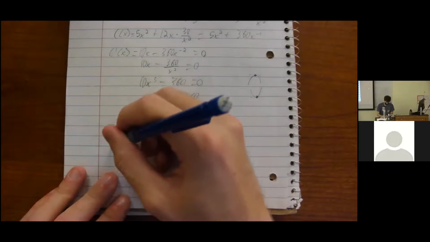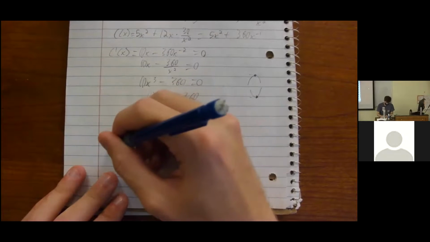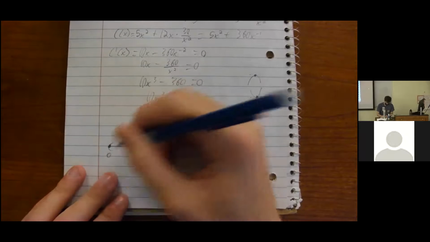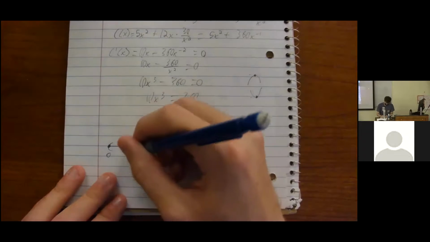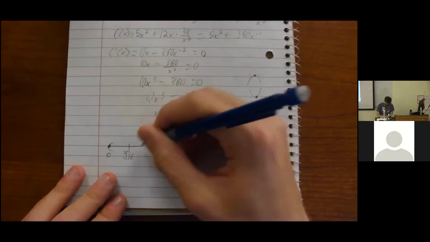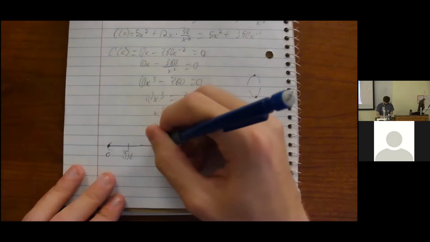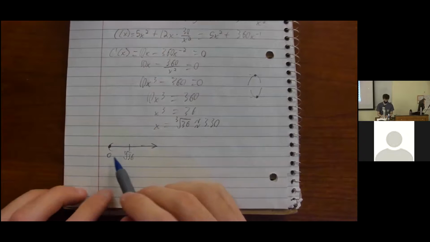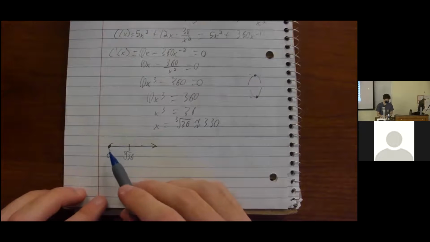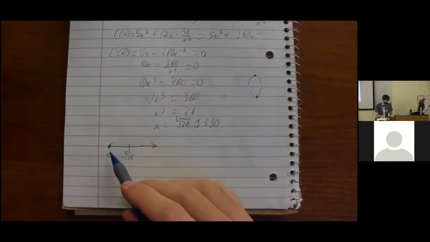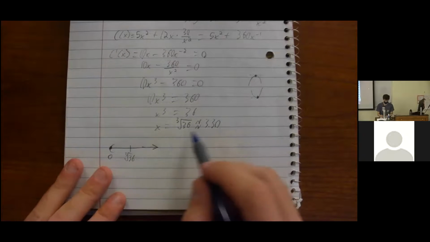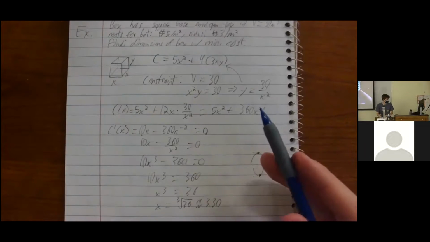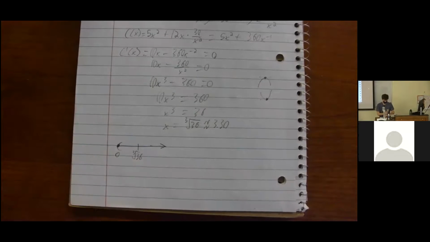So starting at 0, it's going to be at our cube root of 36. Because you can't have a negative length, because this is what our length is, right? For our box up here. It's our cube root of 36.